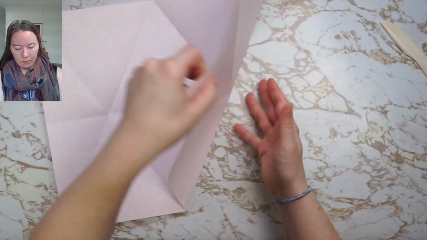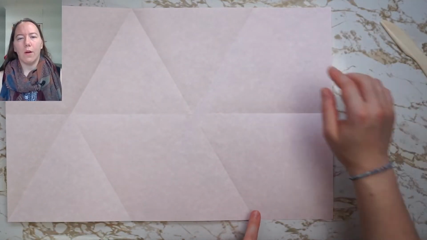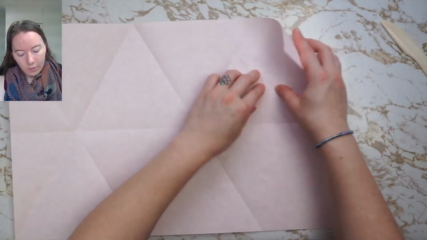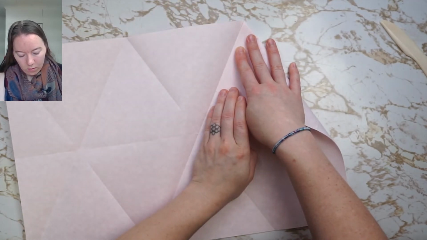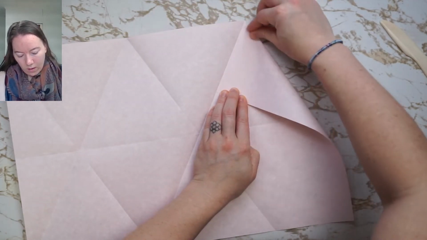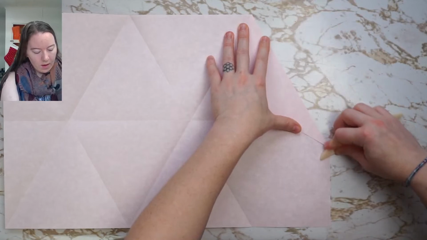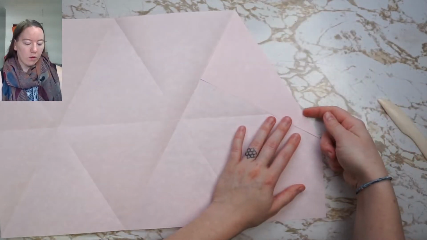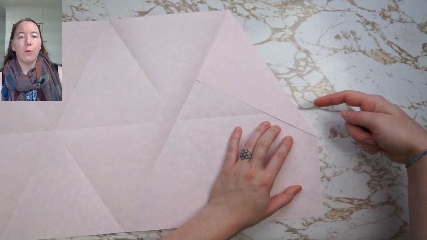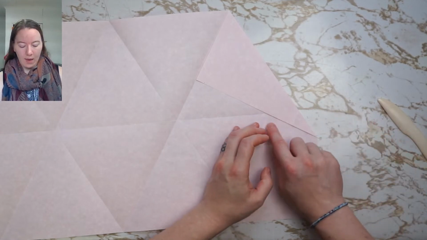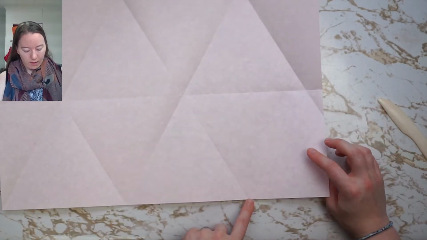And we're going to repeat this process one more time. We have new angles on the top and bottom. And so I'm going to bring the top edge down along this new crease. And one thing to notice is that this new fold is hitting the center line of the paper before it reaches the edge of the paper. And that's good news for us for getting our hexagon. And likewise on the bottom.